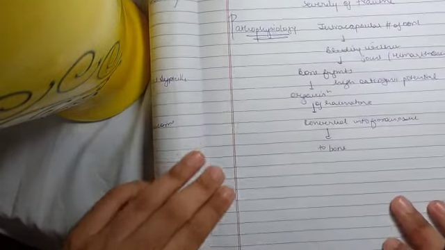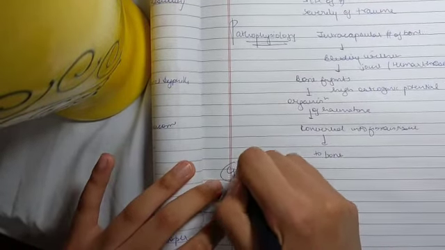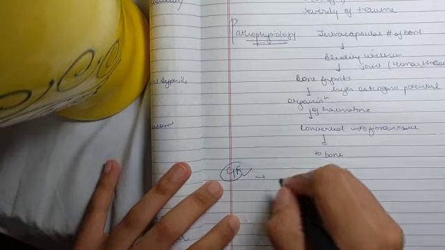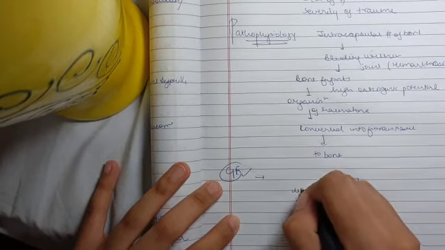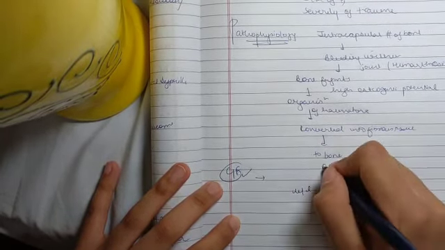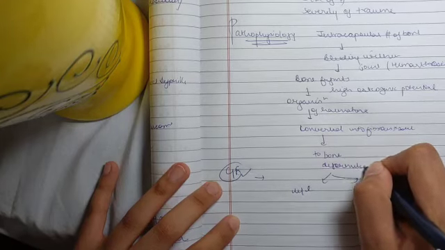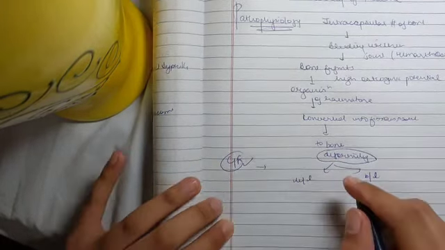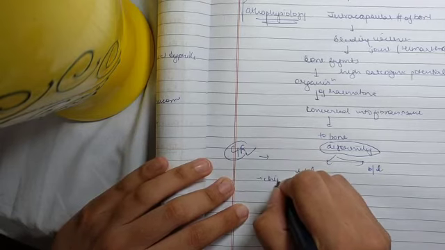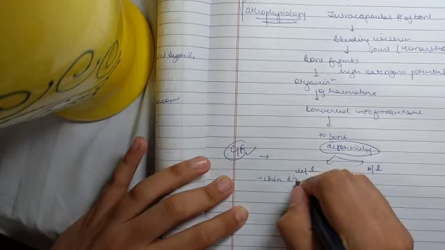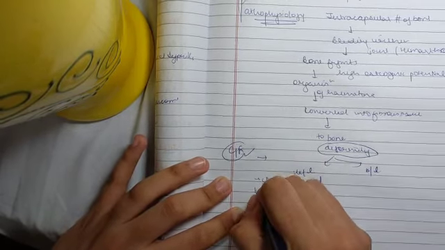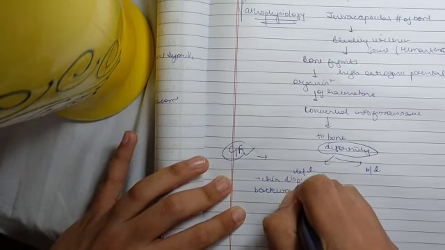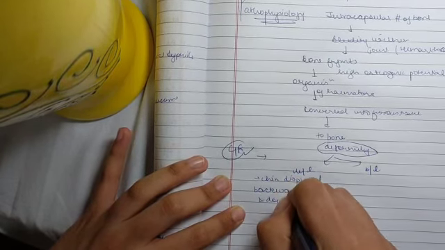Now we will discuss the clinical features. It can be unilateral or bilateral. There is a facial deformity. In the unilateral, the chin is displaced backwards and downwards.